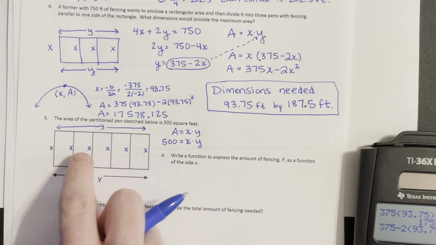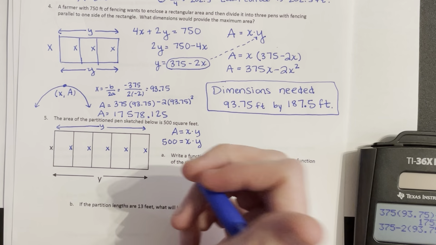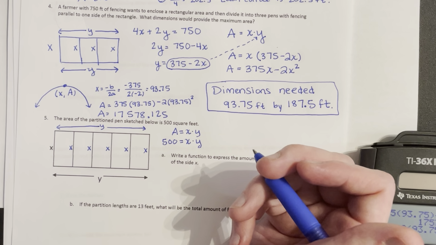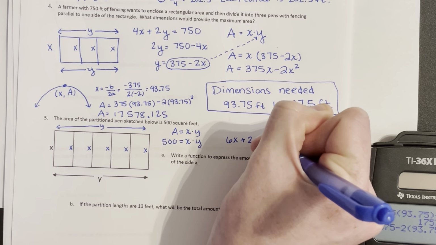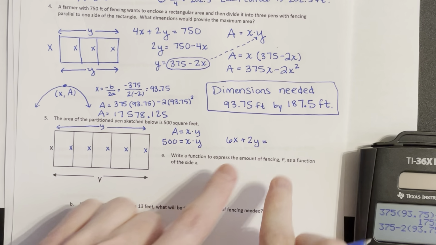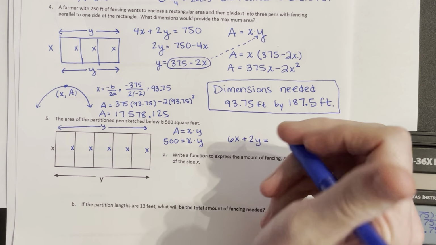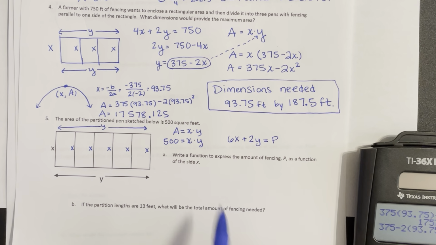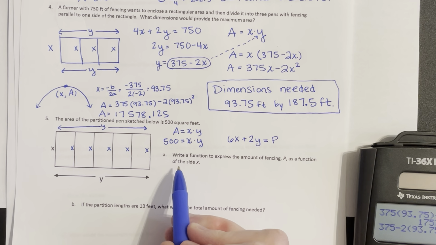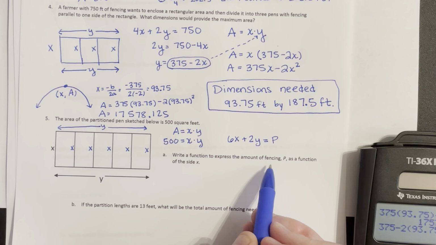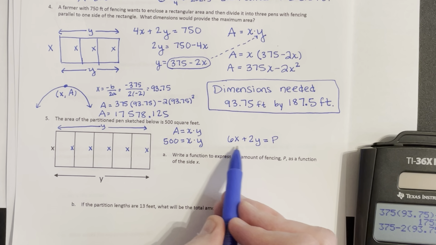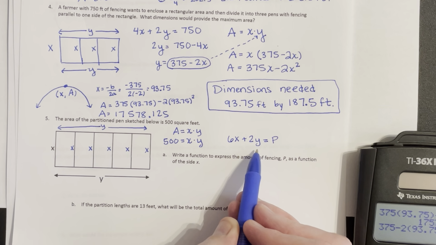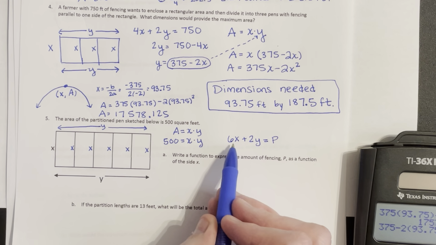So there are 1, 2, 3, 4, 5, 6 x's and 2 y's. Problem is we don't have a number here to say, oh, it's this much fencing. So we're going to end up saying it's p. But A is already helping us out. It says write a function to express the amount of fencing P as a function of the side X. So right now I have a function that's P equals, but it's in terms of X and Y, and we only want it in terms of X's.